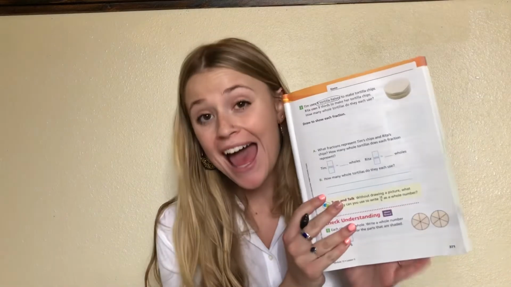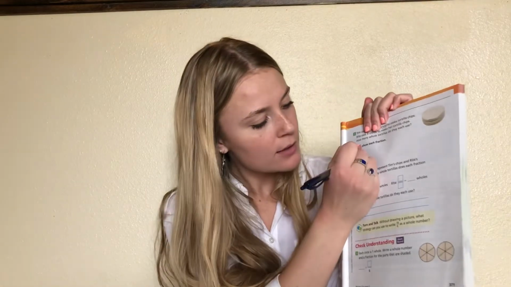So Tim uses 4 tortilla halves. Now, when I see the word halves or half, I think of 2. So in a whole, there will be 2 parts. So I'm going to draw 4 halves. So then here's my tortilla. There's 1/2.